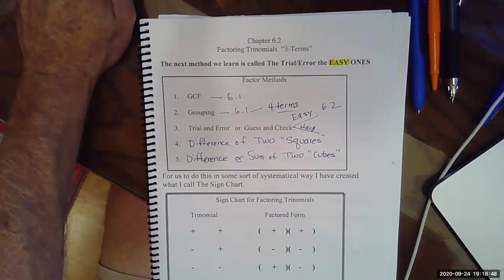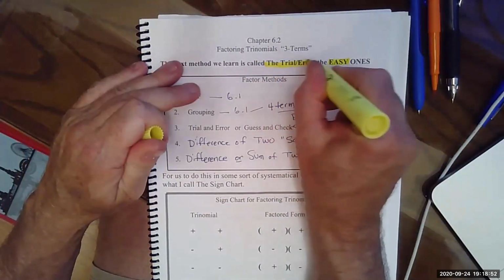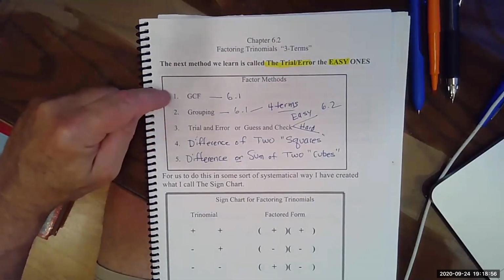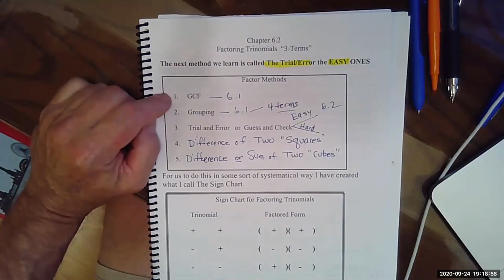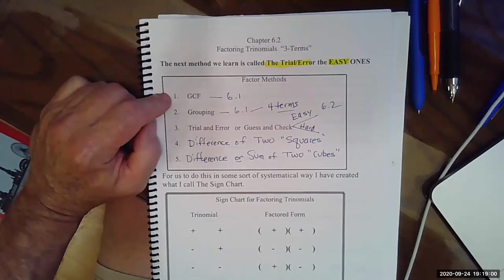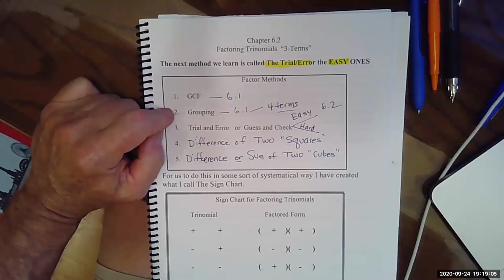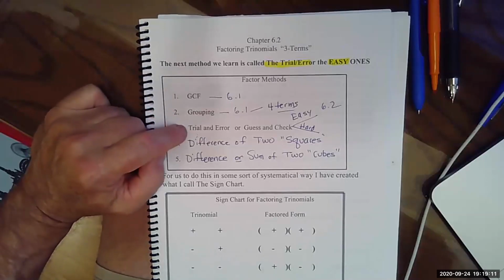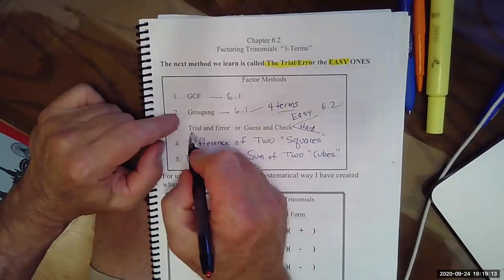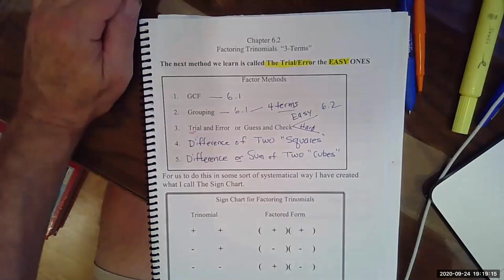Okay, so what are we doing? We're doing what's called trial and error. So this is method number 3. Remember method number 3 right here? You ask yourself the question, do you do the GCF? Is there something we can pull off? Yes or no? Number 2, are there 4 terms? In this section, there will not be. Because it's trial and error, which the root word right here, try, means 3.